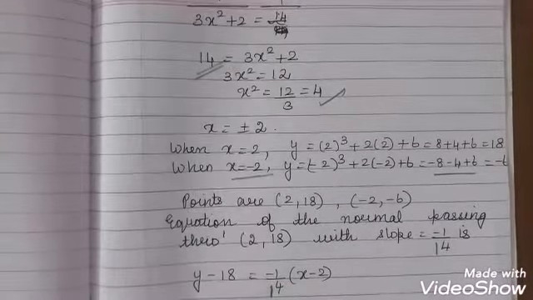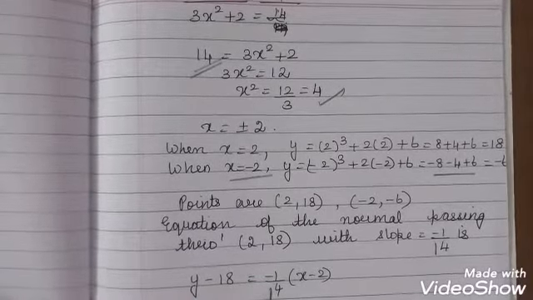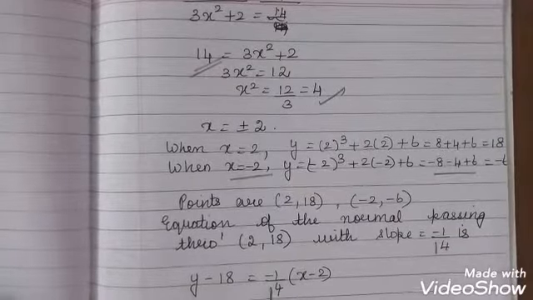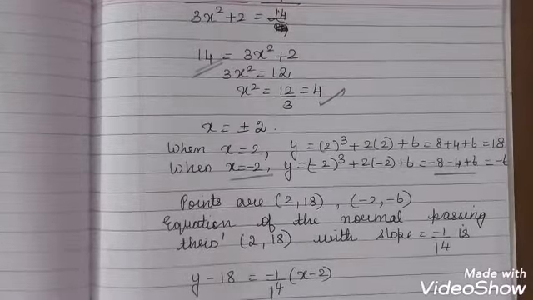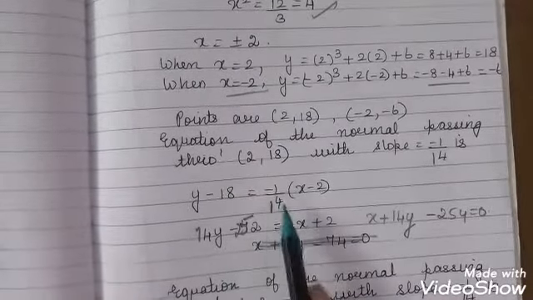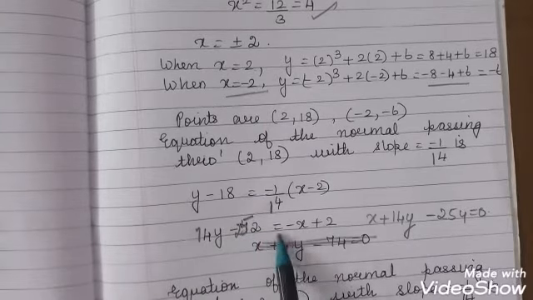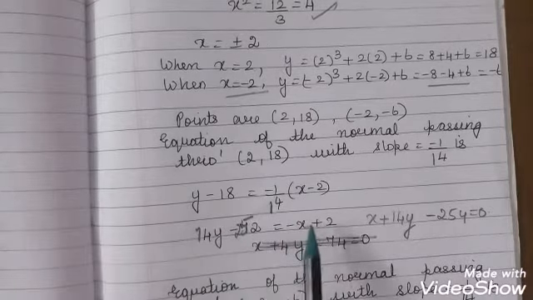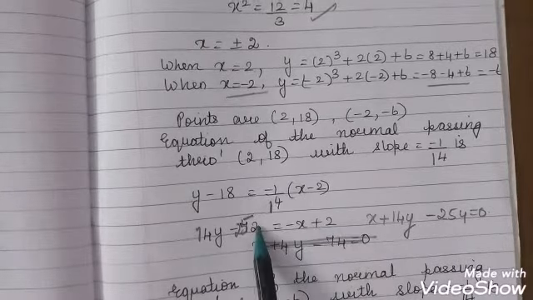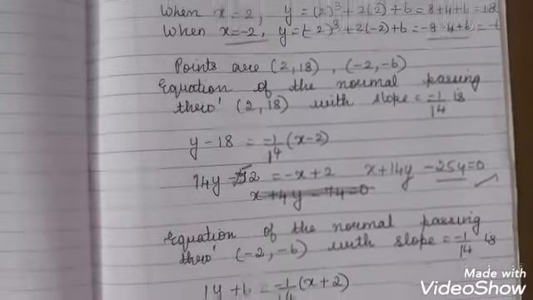So when you cross multiply, what will you get here? It's 14, and here you will have 18 into 14. So what is 18 into 14? It is nothing but 252 you get. So y minus 18 is equal to minus 1 by 14 into x minus 2. When you cross multiply, it's 14y minus 14 into 18, which is minus 252, equal to minus x plus 2. So when I take it to the other side, you will have x plus 14y, and when you take this 2 to the left hand side, it's minus 252 minus 2, that's nothing but minus 254, which is equal to 0.